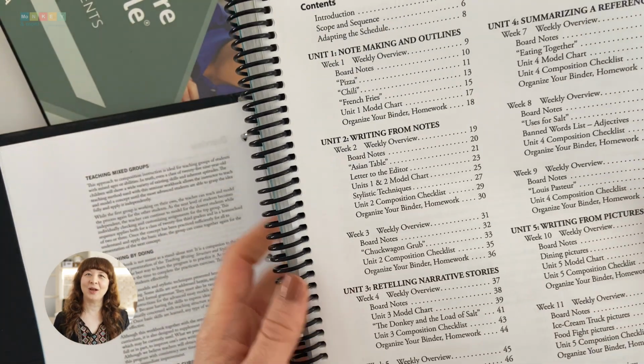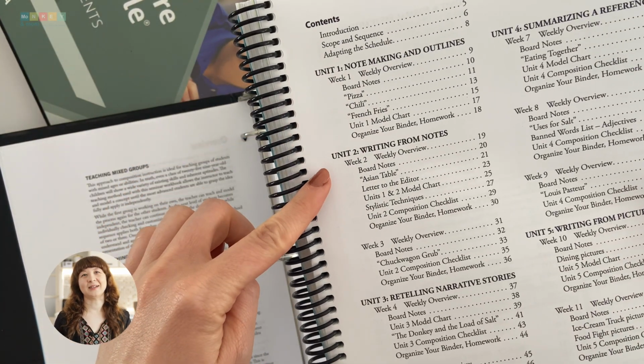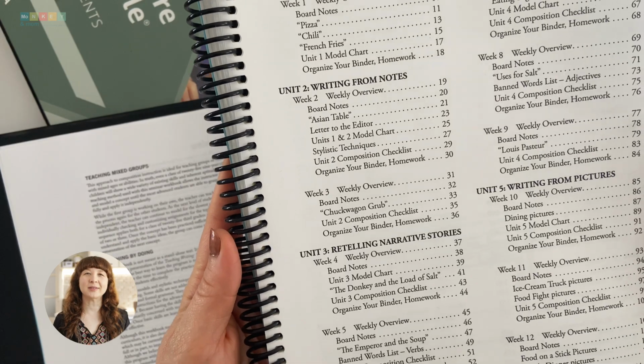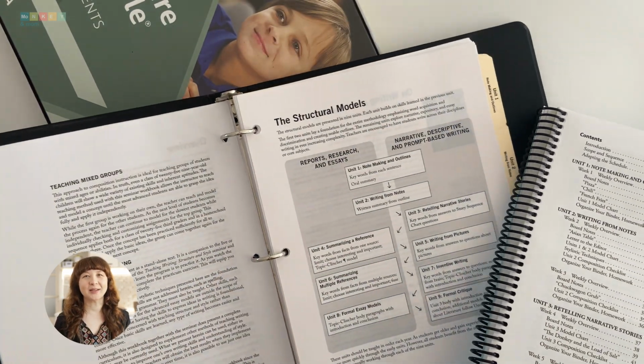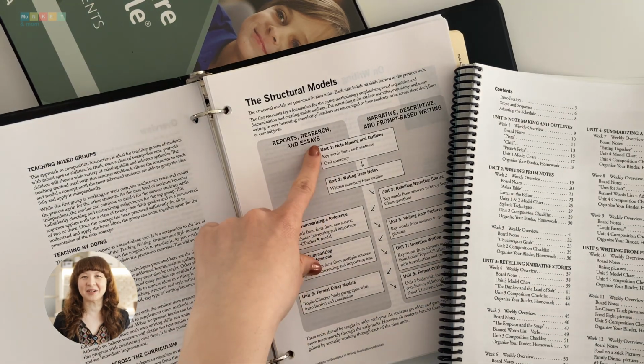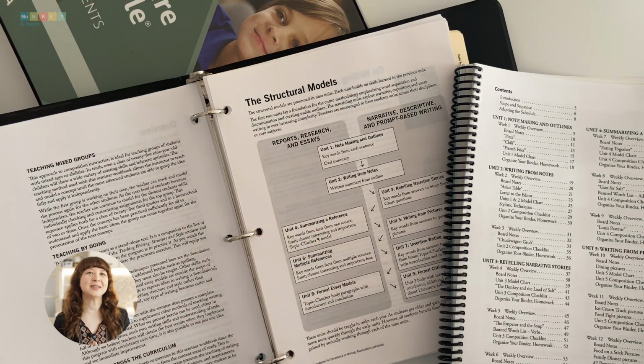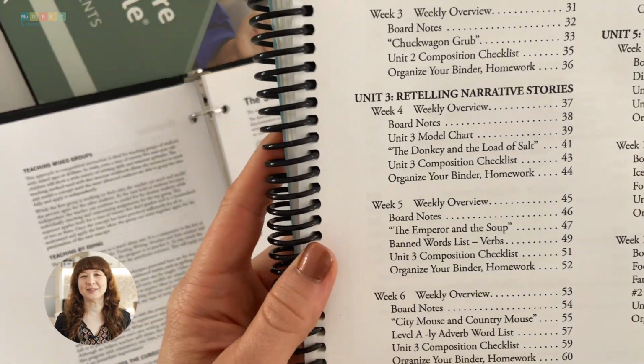Units 1 and 2, note-making and outlines and writing from notes, are both focused on keyword outline basics. These are great for note-taking, organizing, public speaking, and summarizing. Kids will retell stories in their own words for these 2 units.